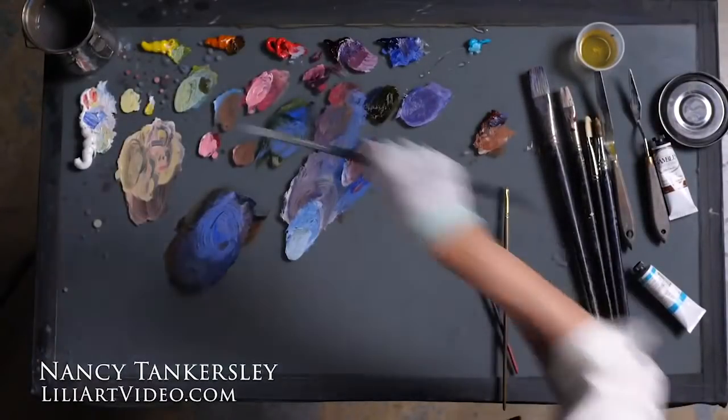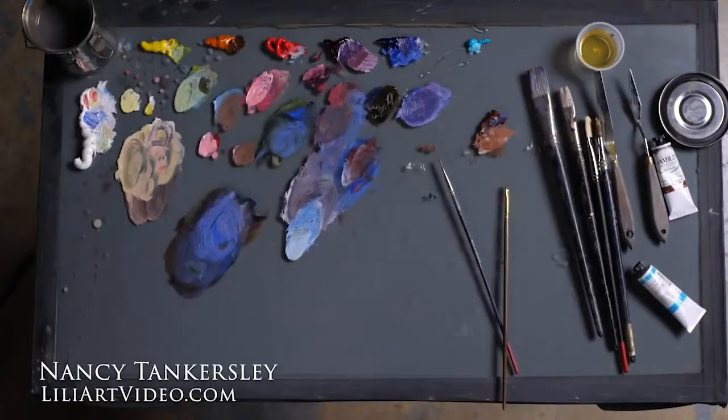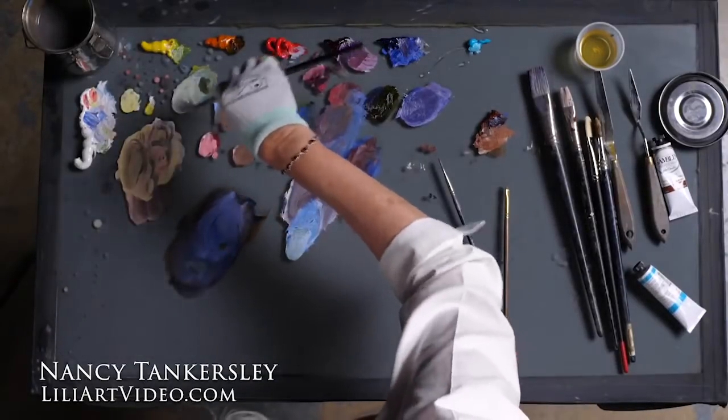I'm still not happy with her left arm, so what I'll do is I'll go back and simplify.